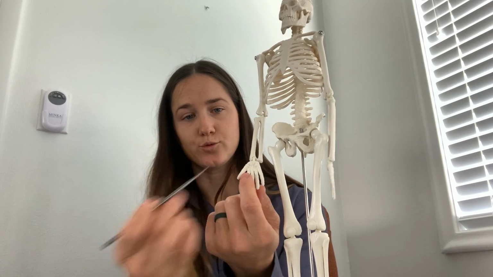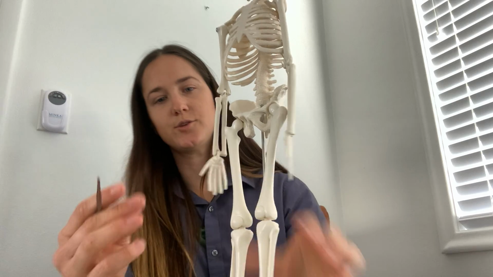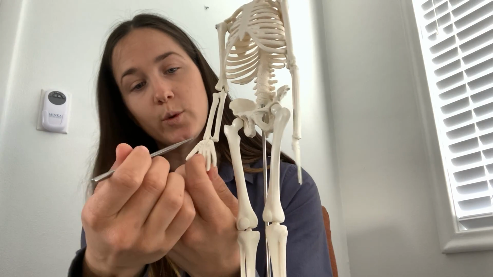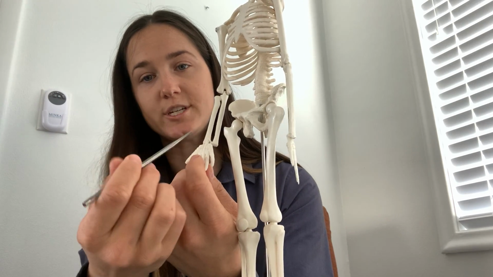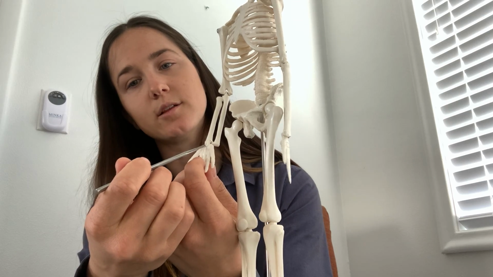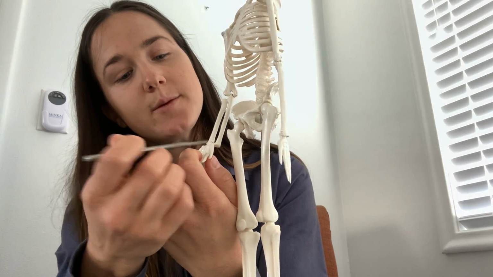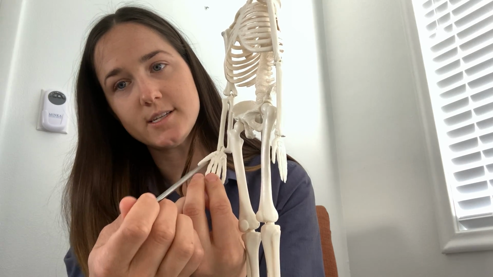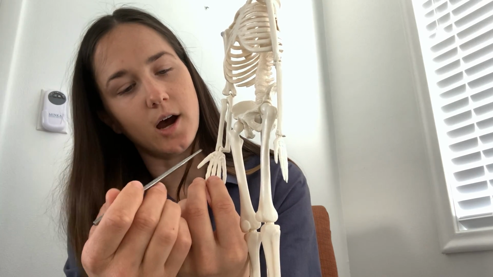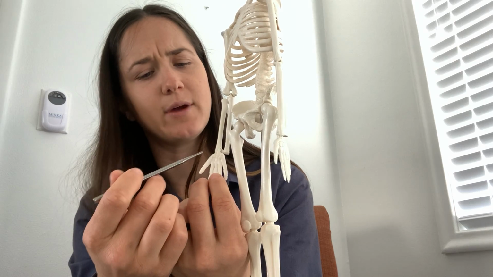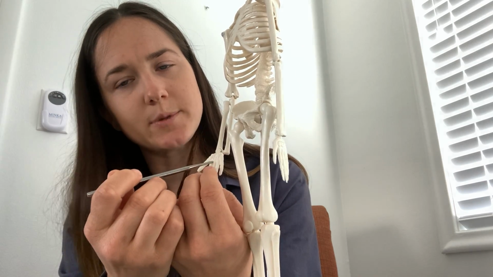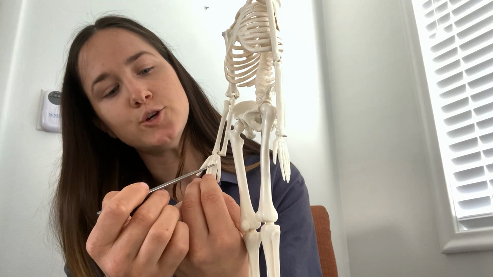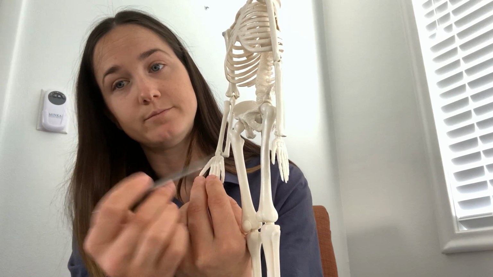Now, Ahmed has 8 bones in his wrist, and his wrist you can think of as 2 layers. We have a more proximal layer, which has the scaphoid, the lunate, the triquetrum, and the pisiform bone. And this lower, more distal layer has the trapezium, the trapezoid, the capitate, and the hamate bone.